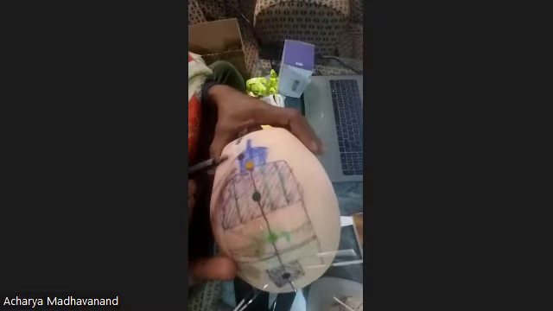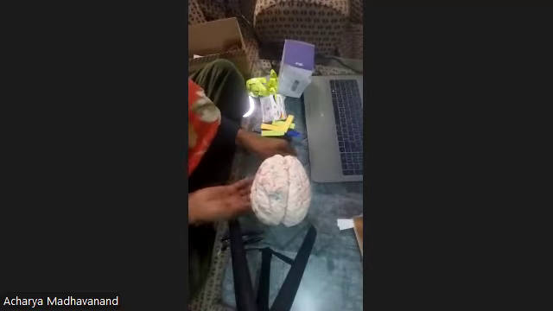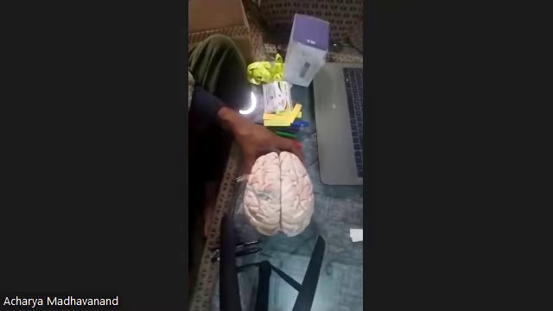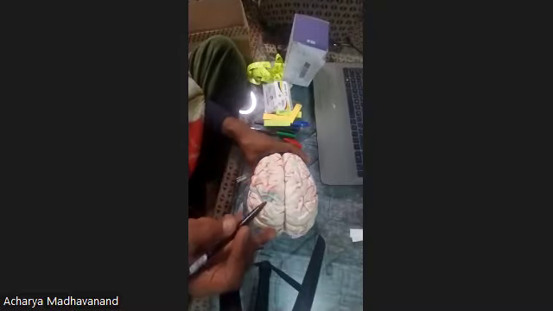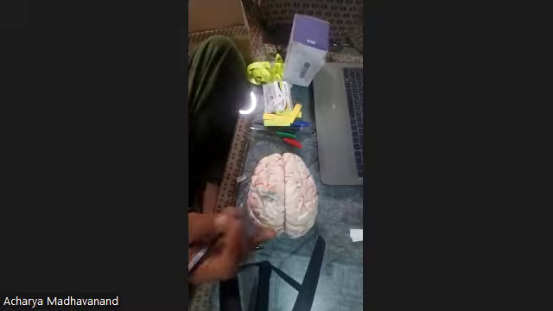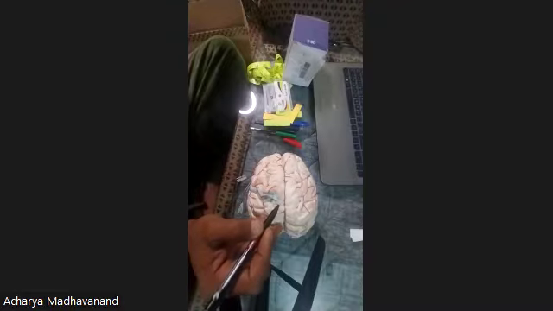Then for body movements, I told you with the brain. You see this area? So you see little colors here.